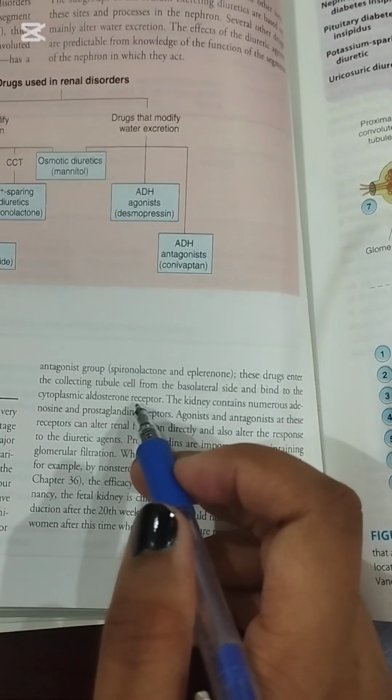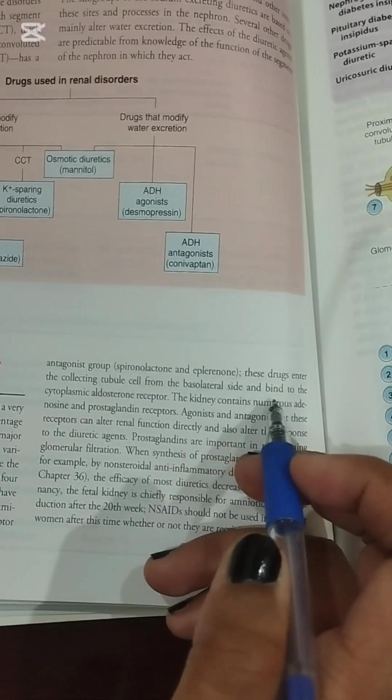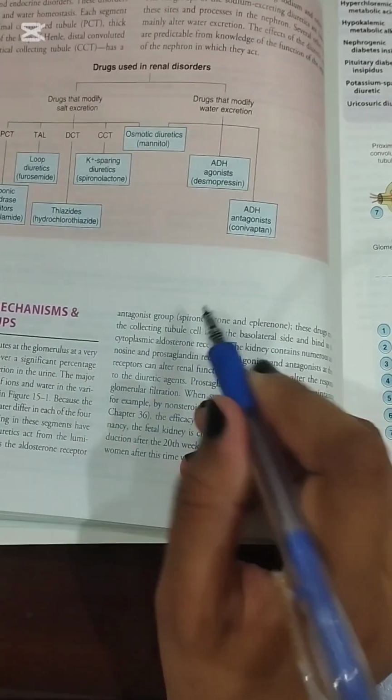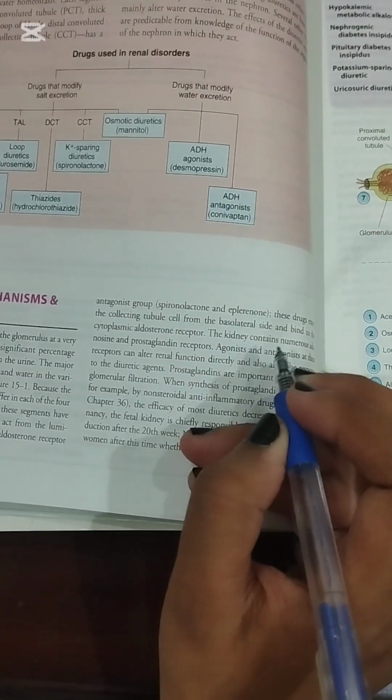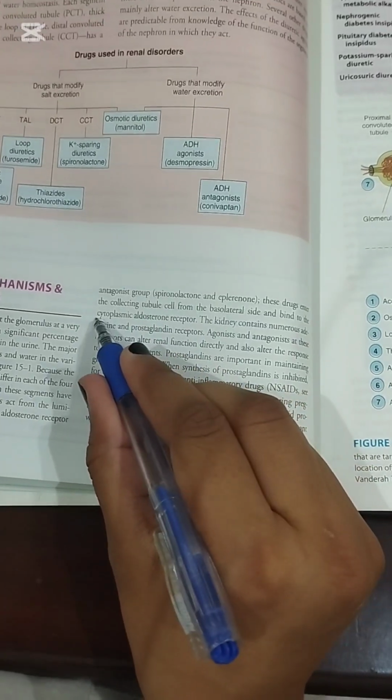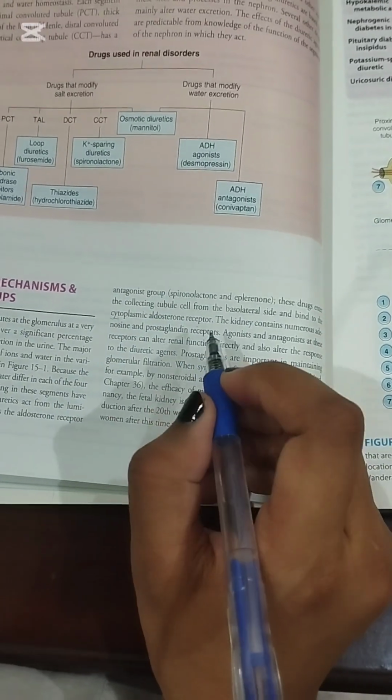These drugs enter the collecting tubule cell from the basolateral side and bind to the cytoplasmic aldosterone receptor. To remember this easily, you can also remember that the aldosterone antagonist groups are going to enter from the basolateral side and not the luminal side, and they are going to sit in a CAR. So CAR is basically cytoplasmic aldosterone receptor. This is very difficult to remember.